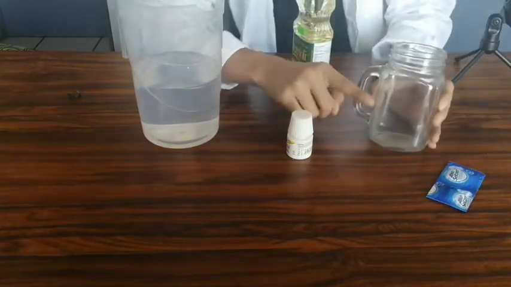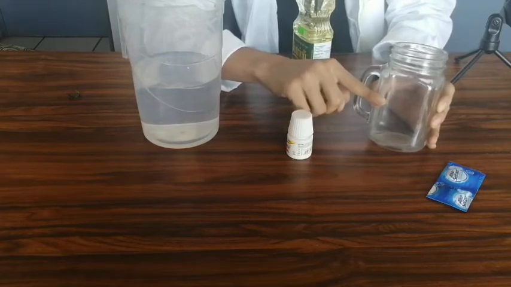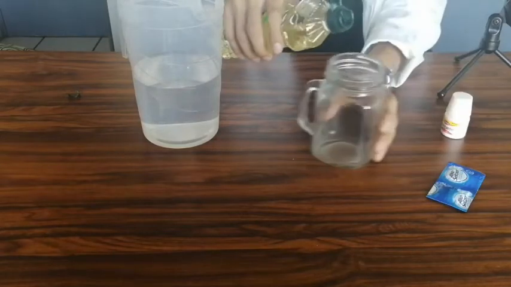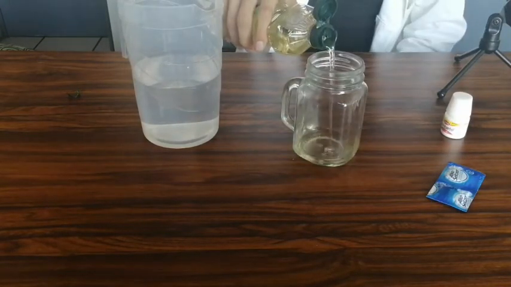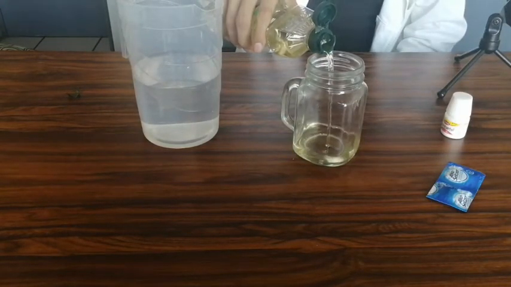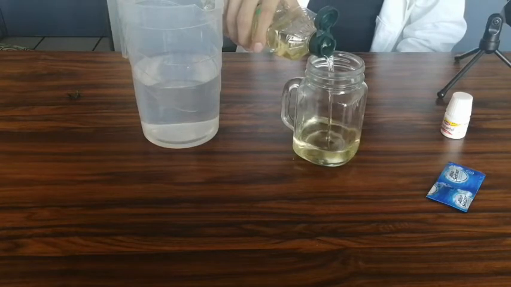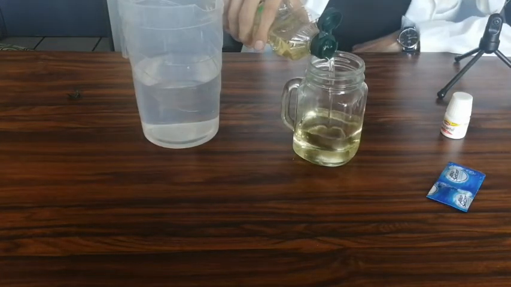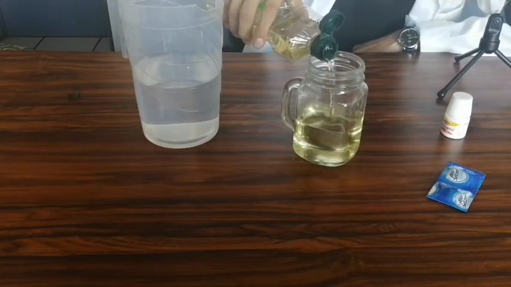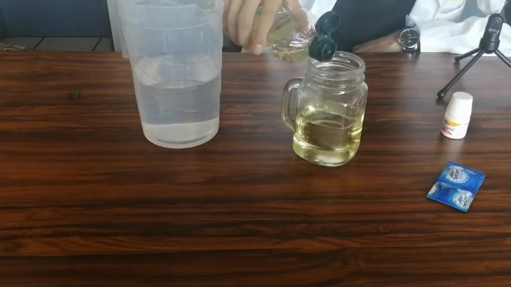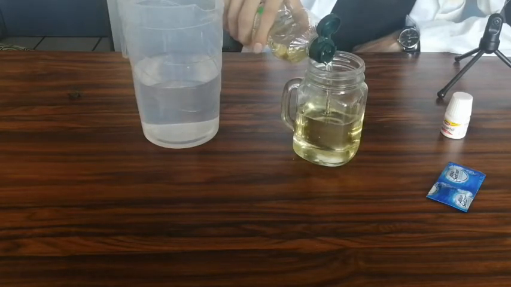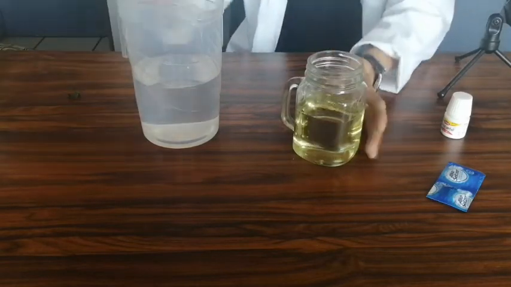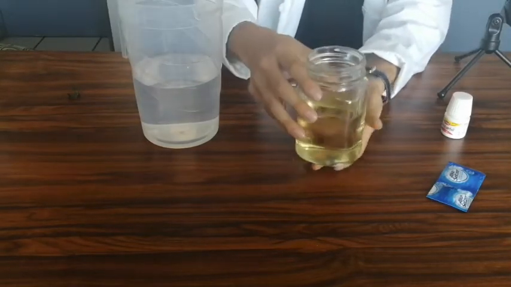So it's going to be around here. Okay, it's a lot of oil. So we pour it. If you need help from your parents, please go ahead and ask. Okay, 3/4 is around there. Okay, so we have our jar with oil.